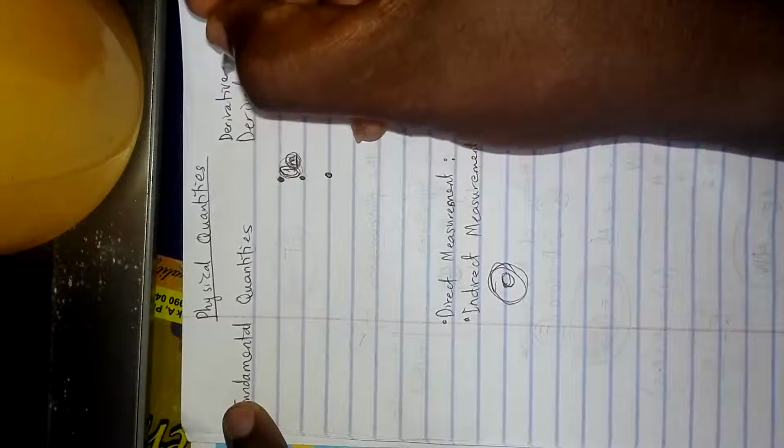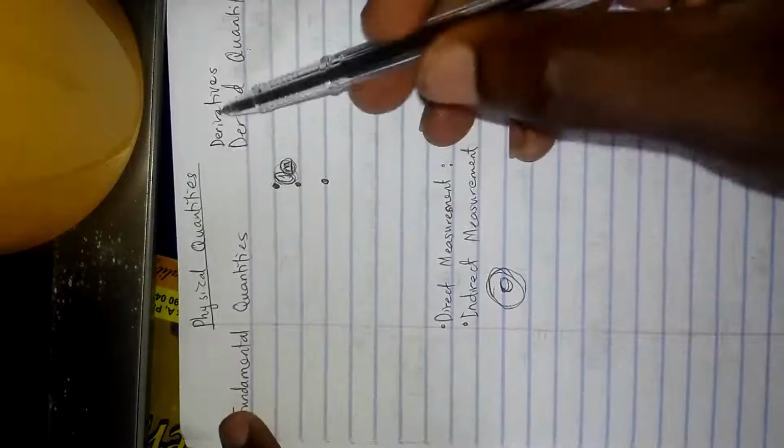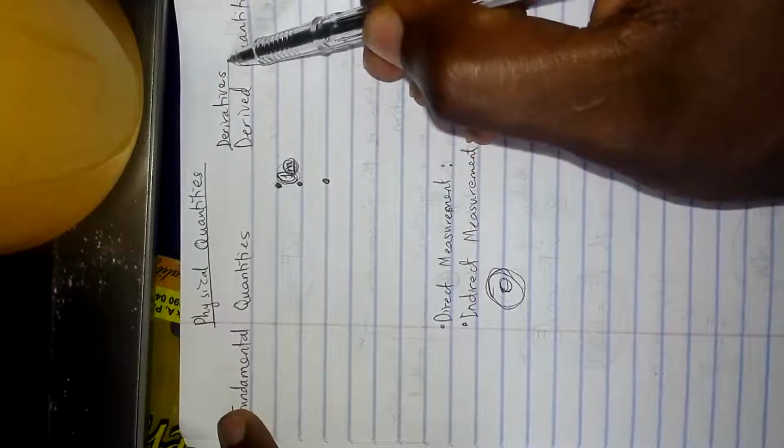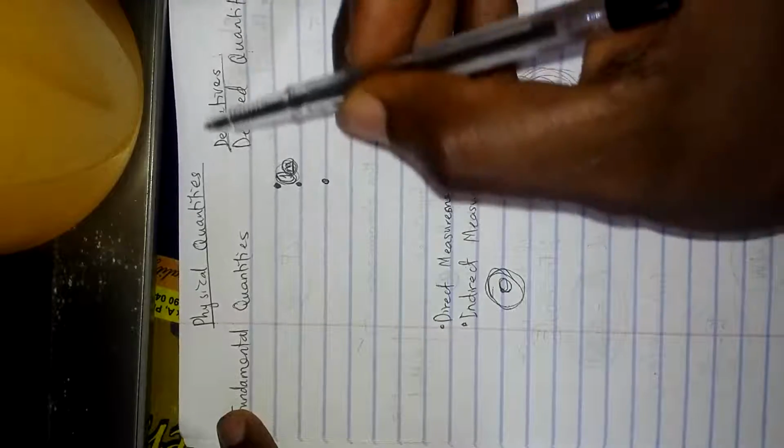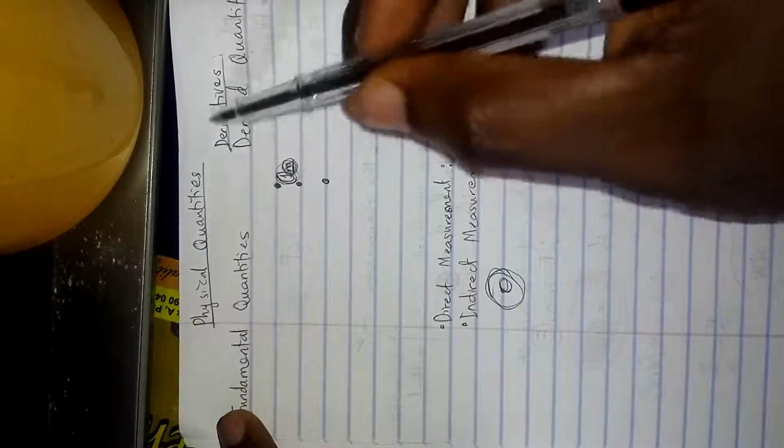Now we talk about the fundamental quantities and the derived quantities. In this material, they are also referred to as derivatives or derivative quantities. The key word here is the fact that they are being derived from the fundamental quantities.